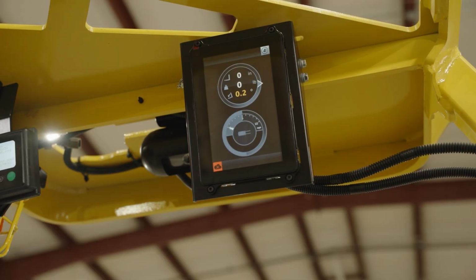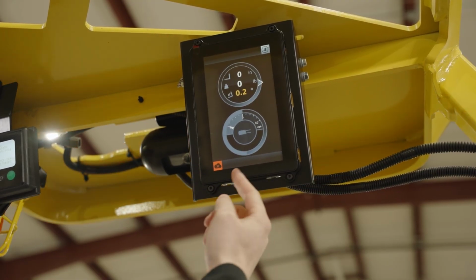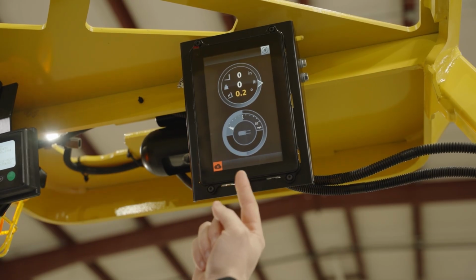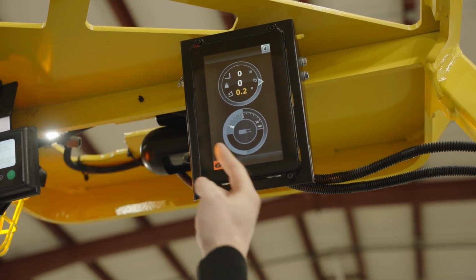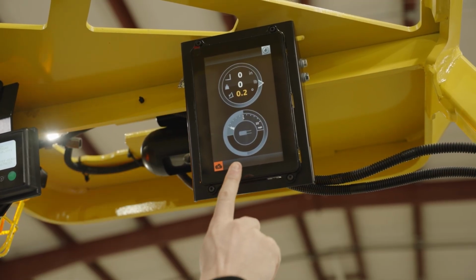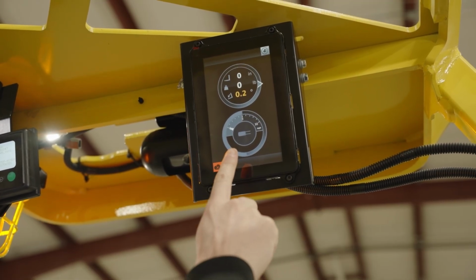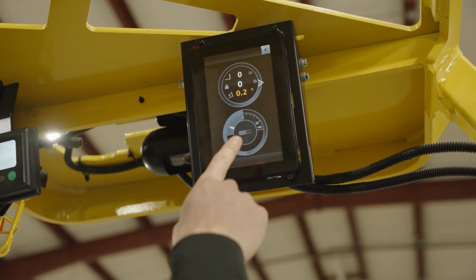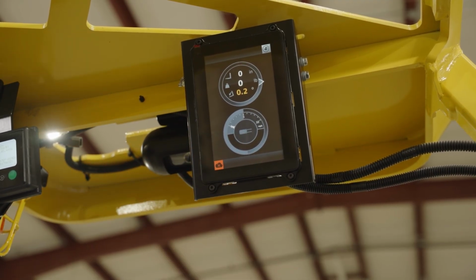So this is our interactive display screen, and first I'll walk you through a couple of things on here. Right here on the bottom you can see my max speed available on this lift truck is 5 miles an hour. Currently I'm going 0 miles per hour. You can also see things like your mast tilt, the weight on the forks, and the fork height.